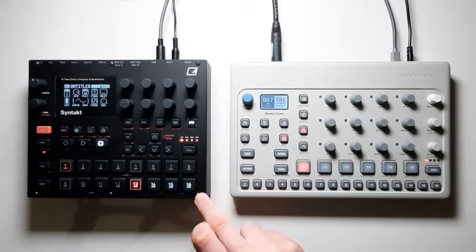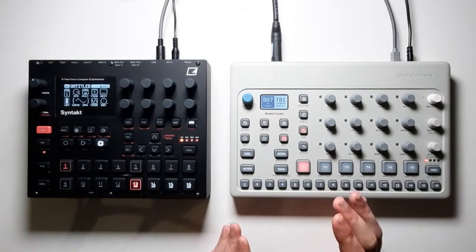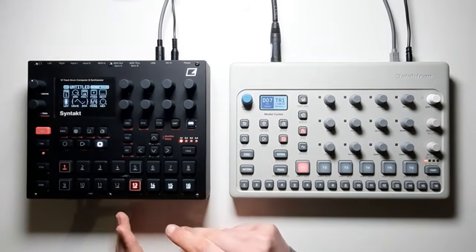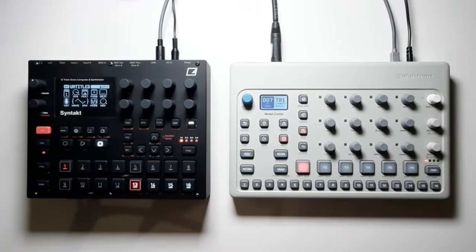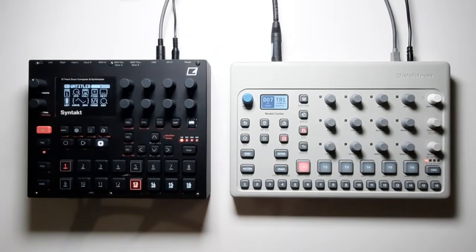I hope that this video can be helpful to someone. Maybe, like I said in the beginning, if you are undecided whether to buy one or the other. In my personal experience, I bought the motorcycles in the first place, and then I went on the Syntakt, because I didn't know the Elektron workflow, and I didn't know if it was for me or not. So I preferred to spend a little less. But that's up to you.